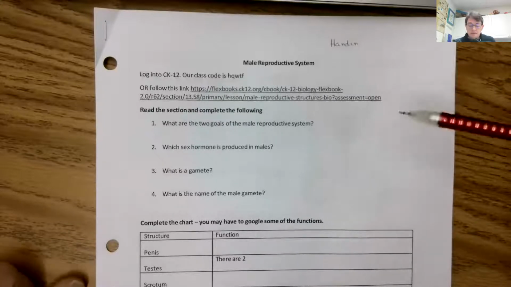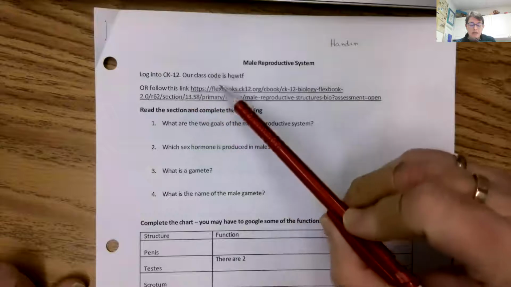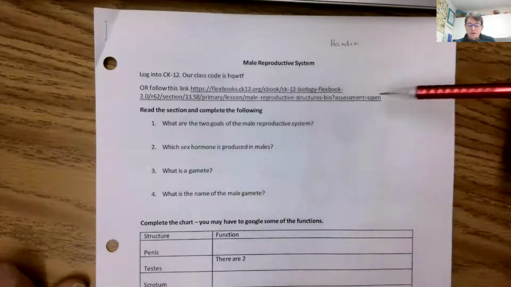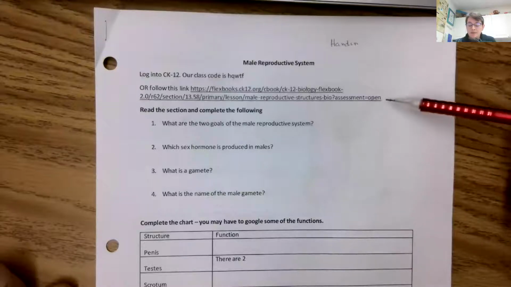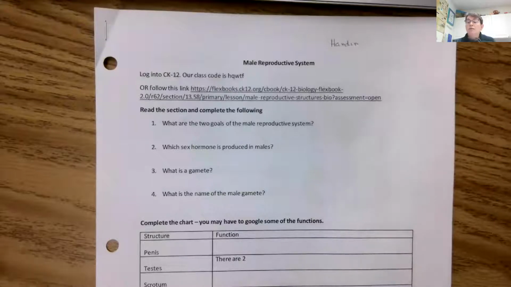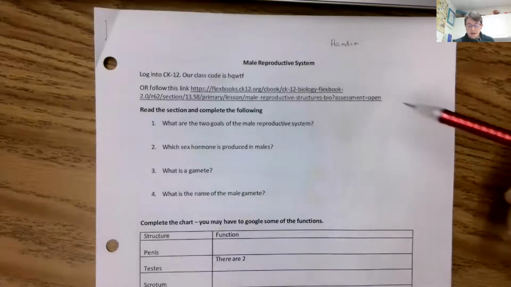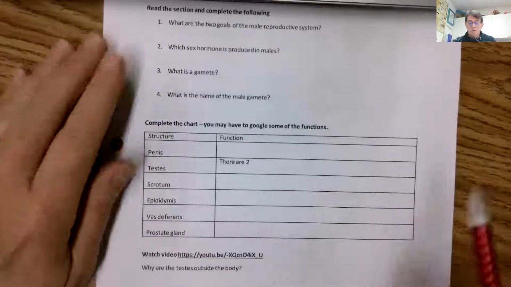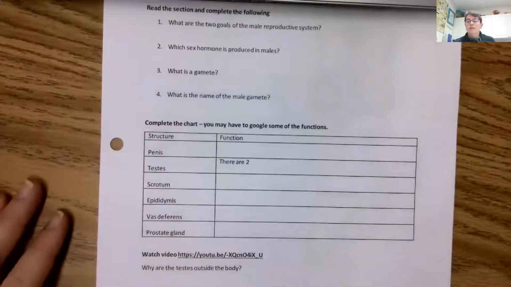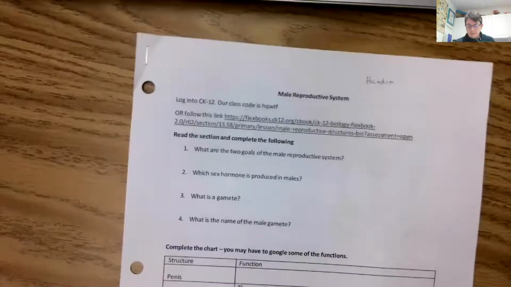This is a hand-in. You can go to CK12 and use our class code, or you can just Google CK12 male reproductive system. It'll take you to the page, or you can go here. Or you can go on Brightspace and get a copy of this, and then you can click on the link. I think the link is there too. So there's lots of ways to get there. You need to do this page, including watching the video. That's one of the crash course videos. It's really good. Answer it all.